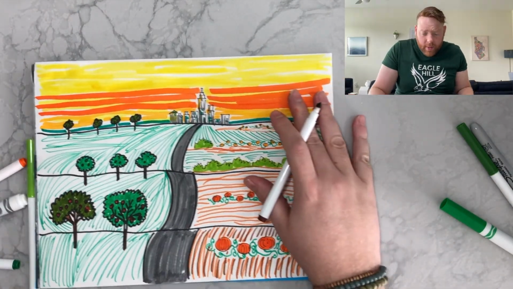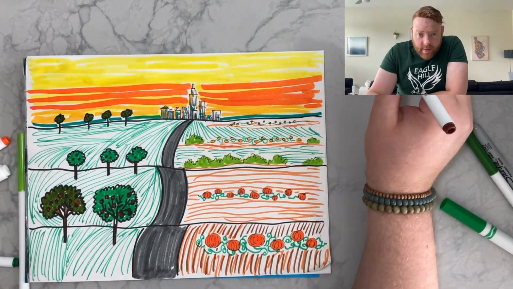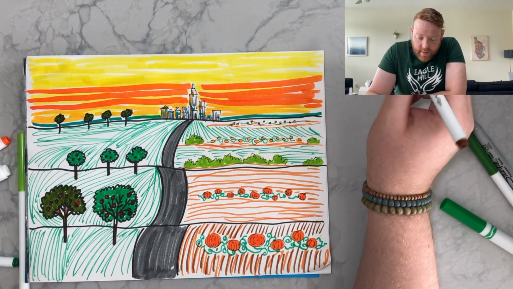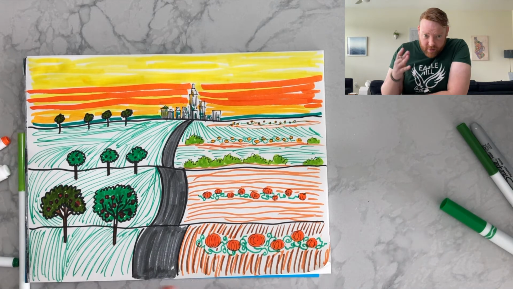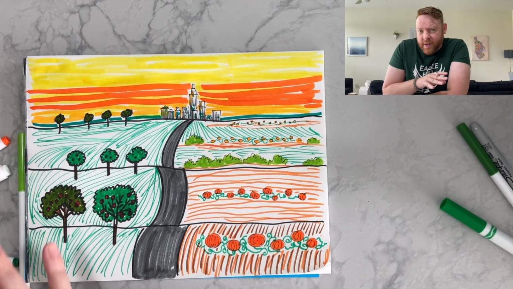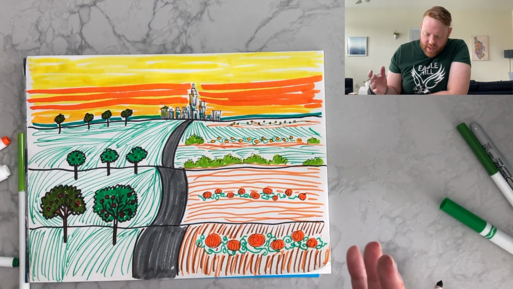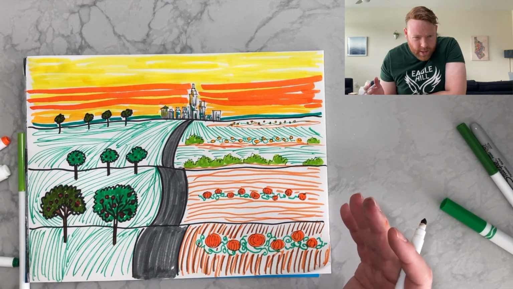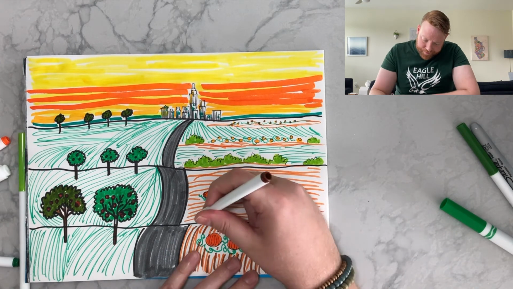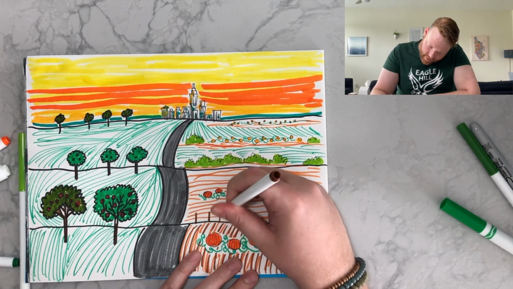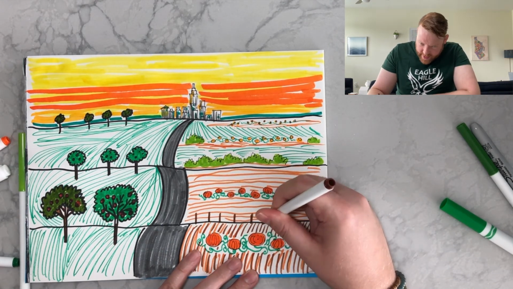All right, guys, I'm going to continue coloring. I'm also going to add some other details. I started adding lines for the ground and I changed the direction of them. That's just going to help the picture have a lot of texture and a little bit more interest than if all the lines are going in the same way, same pattern. I'm also going to draw a fence just to add a little bit more detail.